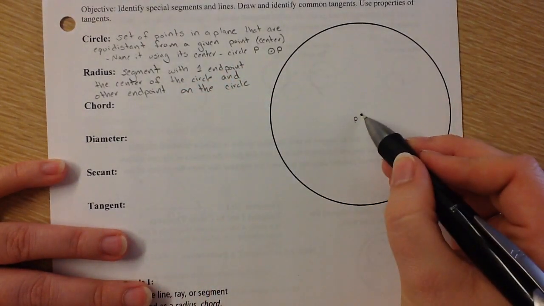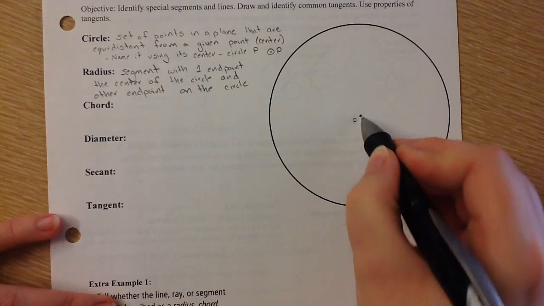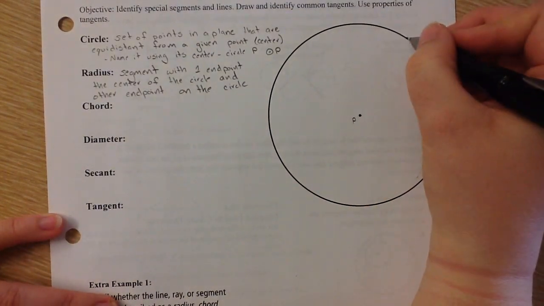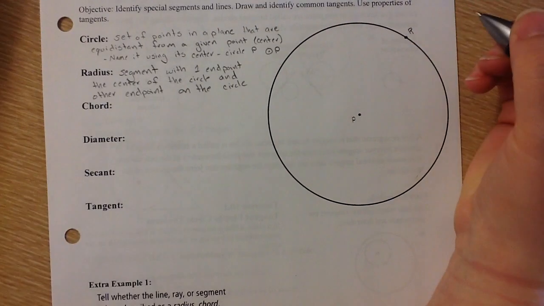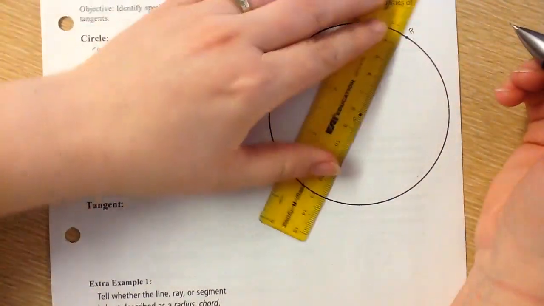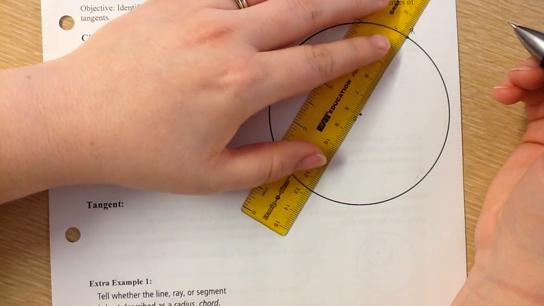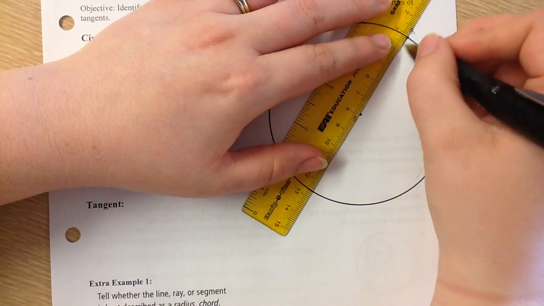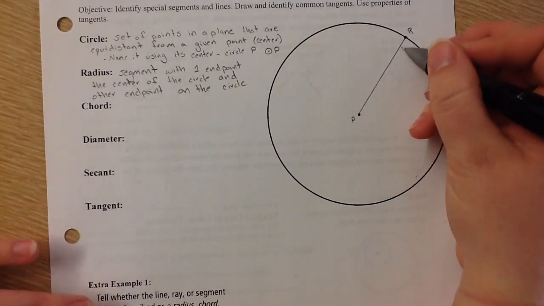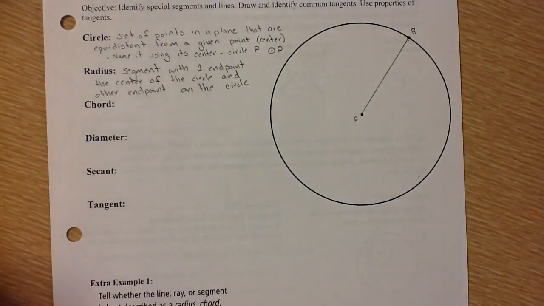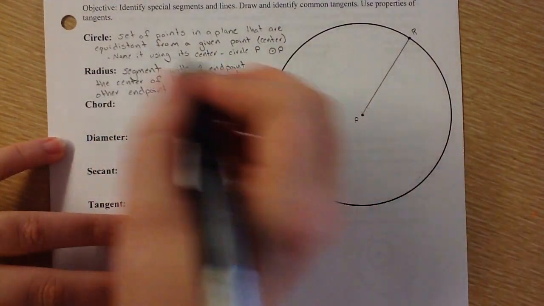So if I have one endpoint here, the center of my circle, and then I pick another endpoint on the circle, let's say this endpoint over here, let's call this R. So this segment that goes from P to R is what we call a radius.